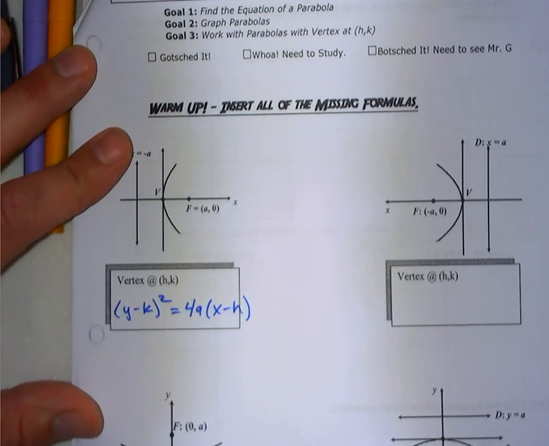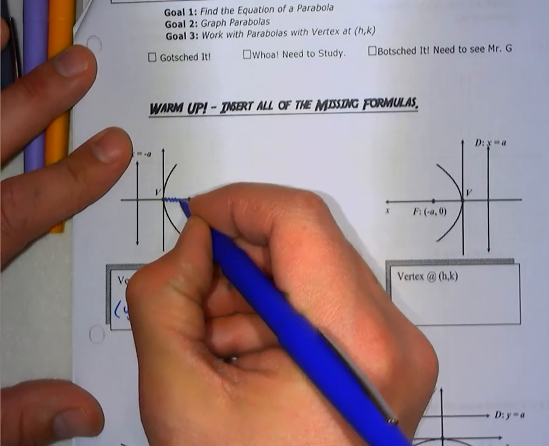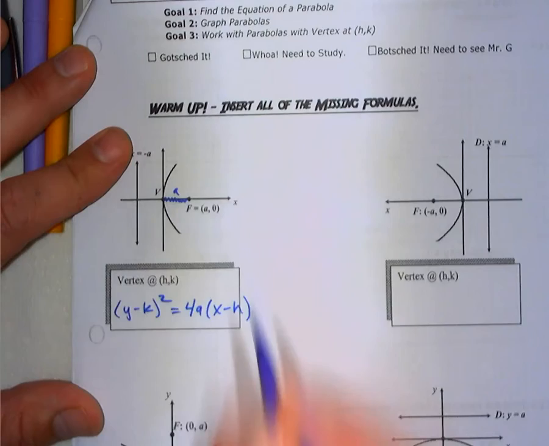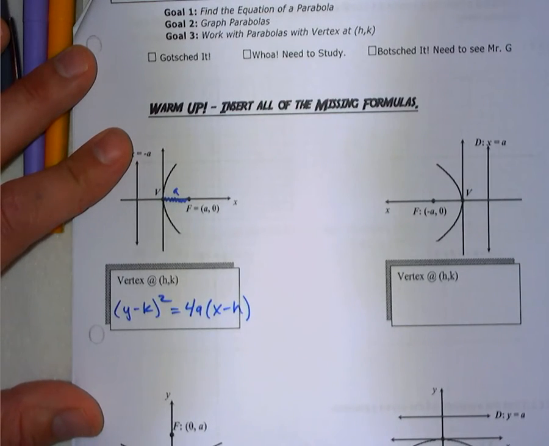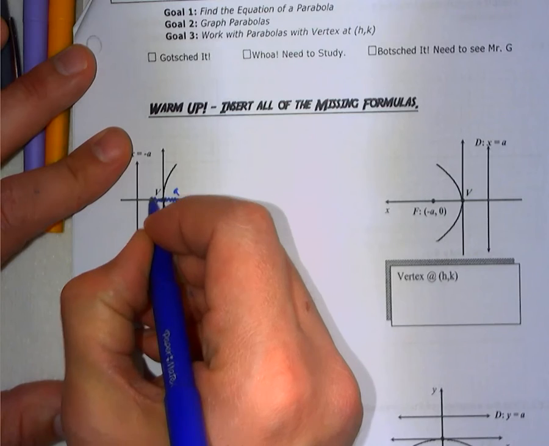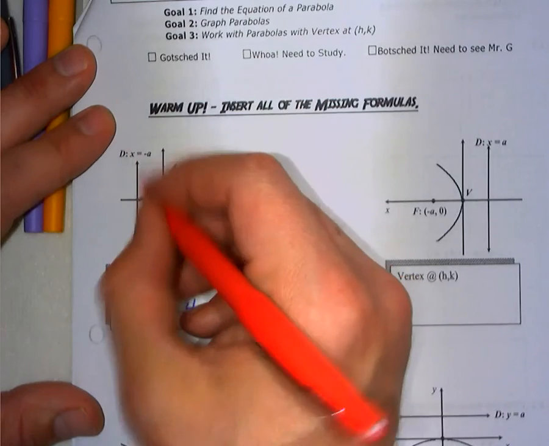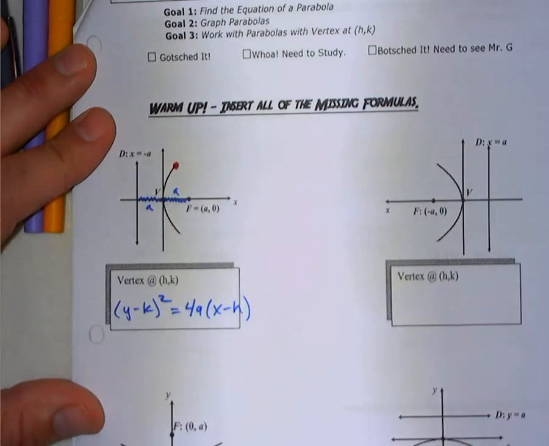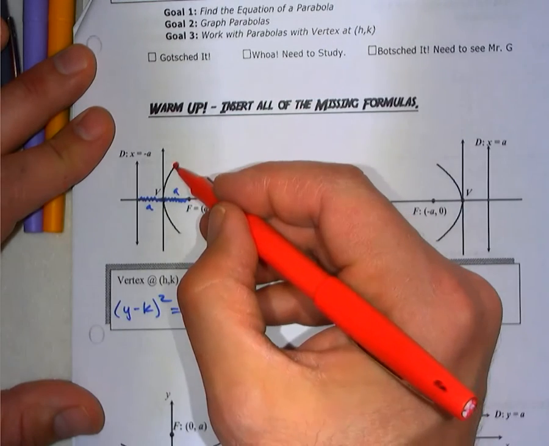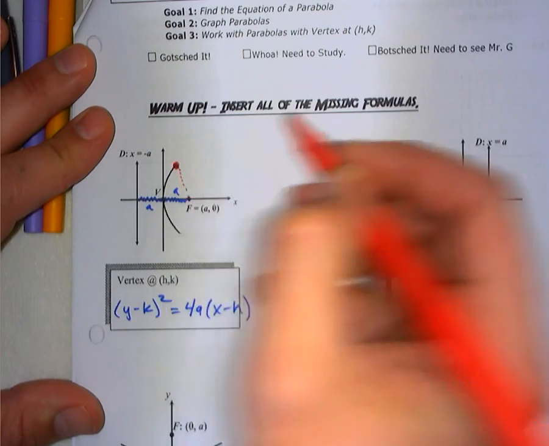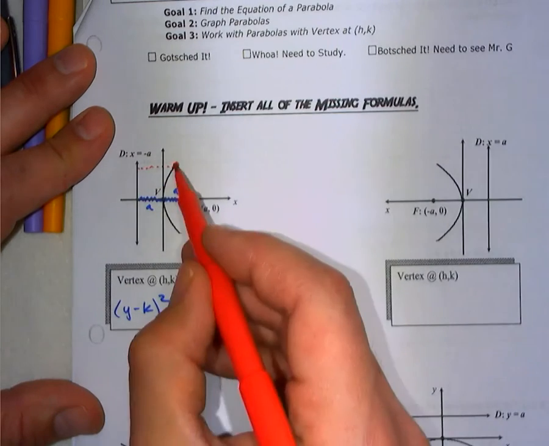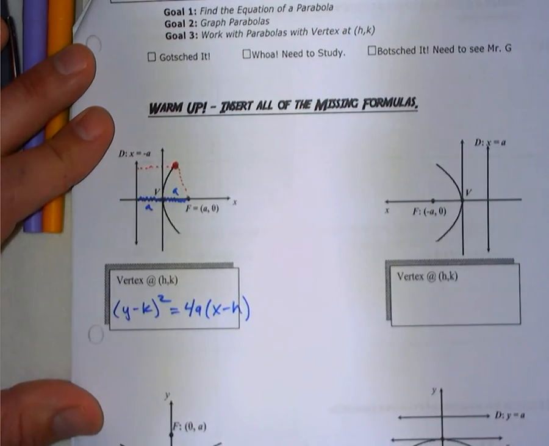We talked about what the a value was on Friday, and the a value is the distance from your vertex to your focus and from your vertex to what we call the directrix. And the directrix is just an arbitrary line behind your parabola so that any point on your parabola is equidistant to your focus and to that directrix. So if I was to find that distance here and here, they would be the same. Now you don't need to know that for a quiz or test, but you should definitely know what h and k are, and you should know what a represents and how to graph all this stuff.